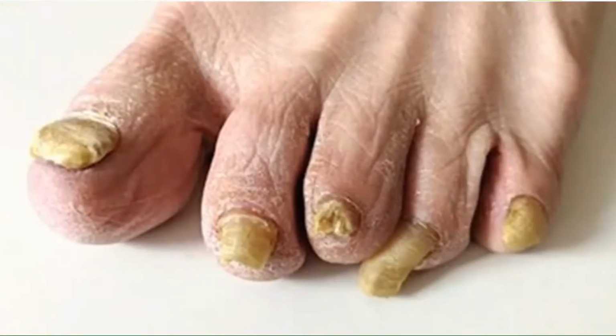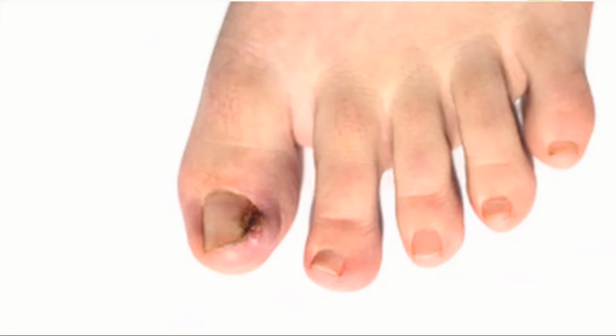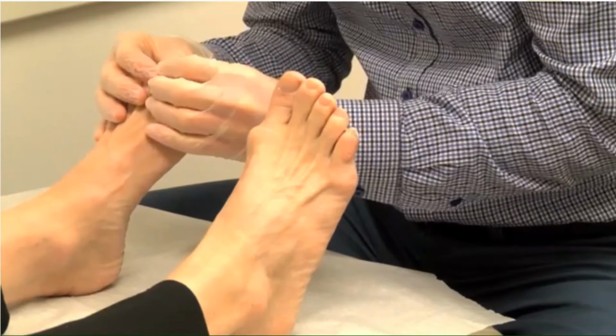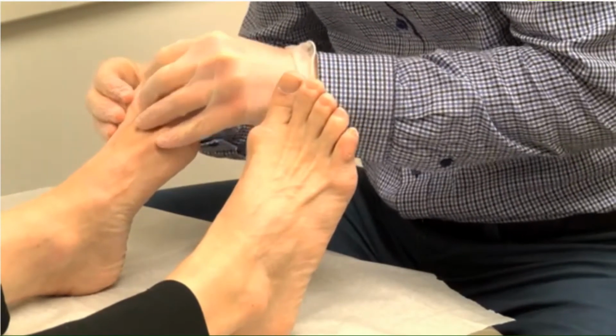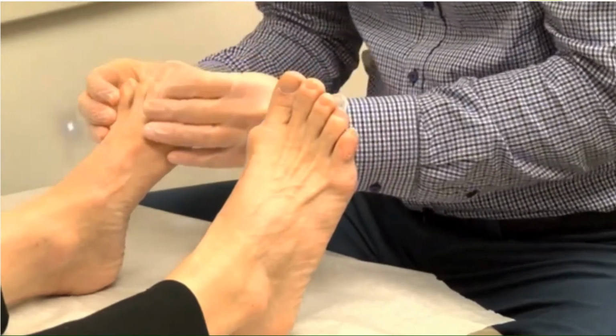signs of excessively thick, damaged, ingrown, or infected nails. Check to see how the nails have been cared for. They should be cut or filed straight across without any jagged edges or spikes.